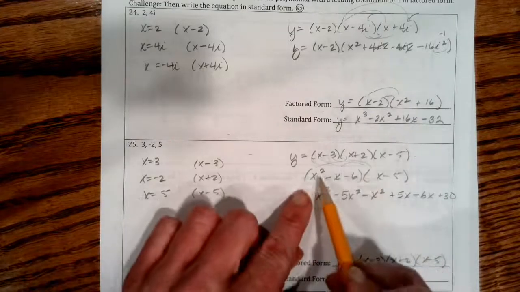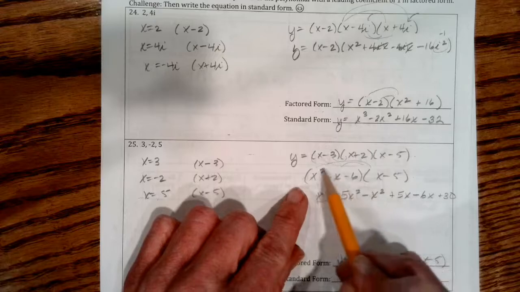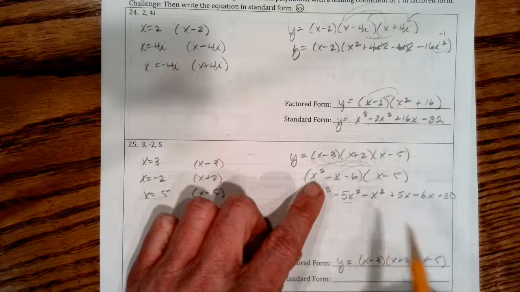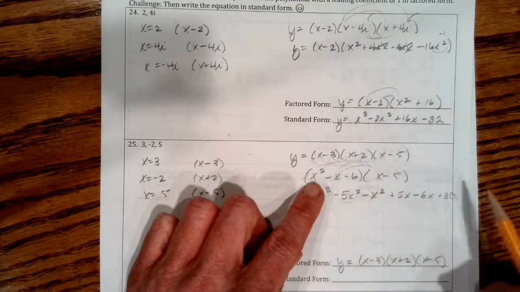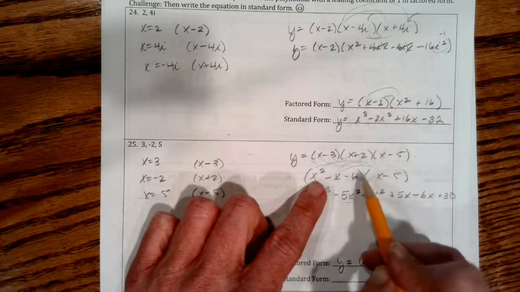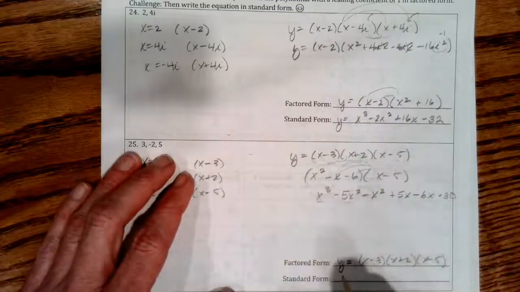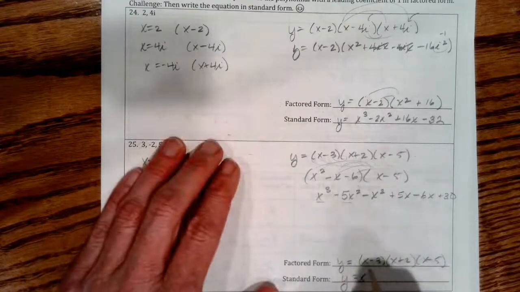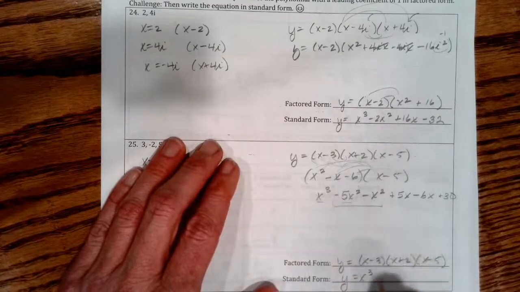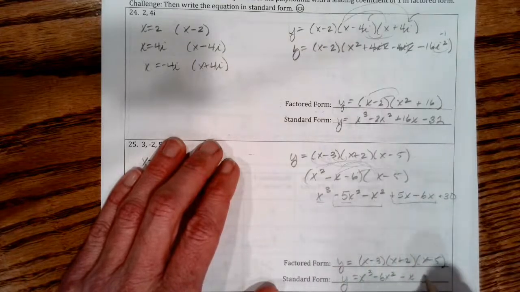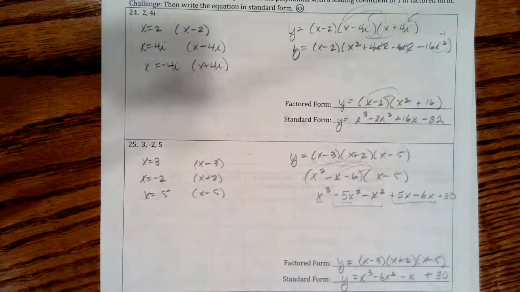We'll double check that. X squared times x is x cubed. X squared times negative 5. Negative x squared times x. Negative x times negative 5. Negative 6 times x. Negative 6 times negative 5. So that's going to give me y is equal to x cubed. These are like terms, minus 6x squared. These are like terms, minus x plus 30. All right, we'll talk about the next page in a minute.